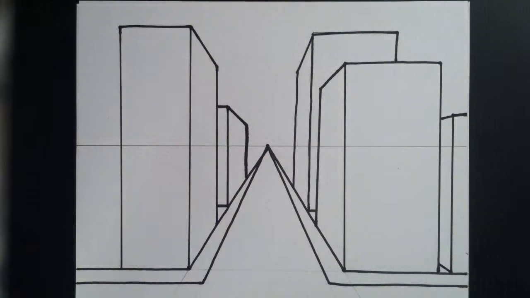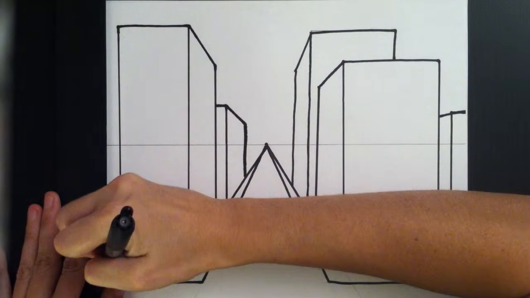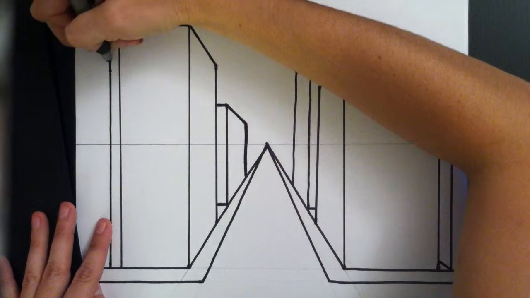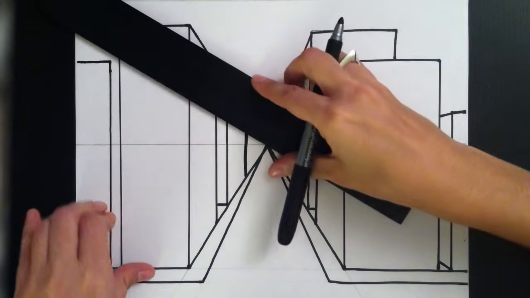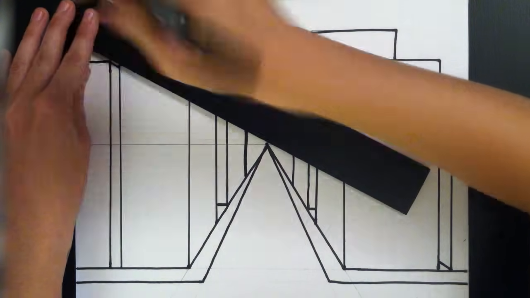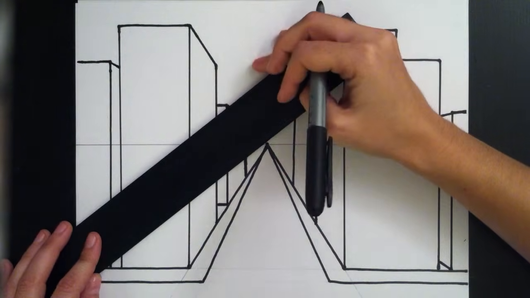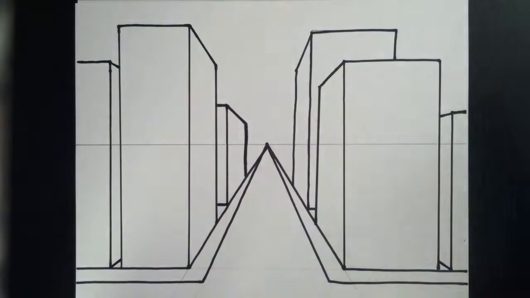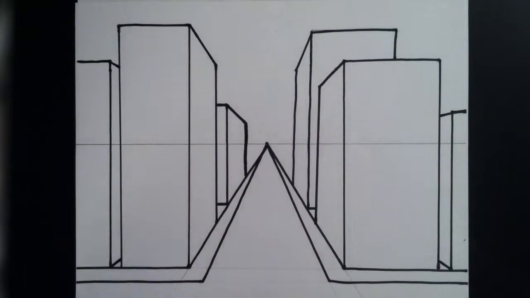And there we go. I'm going to do the same thing over here where I have a vertical line. And I need a horizontal line for the top of the building. You can go ahead and connect the vanishing point in the corner. Make a little line until you run into the next building. Then at the bottom corner to the vanishing point, and a little line until we run into the next building. And see how these alleys, it looks like you can walk down into them?